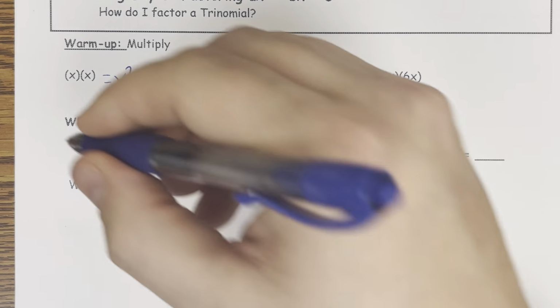Okay, so we're going to find A times C. So we'll take A times C. 3 times 2 is 6. So we are going to look for the factors of AC, which is 6, whose sum is B, the middle term, 7. Okay, so instead of just looking for factors of the last term that add up to the middle term, we have to multiply the first and the last term, then look for the factors of that adds up to the middle term. So the factors of 6 that add up to 7 are 6 and 1.